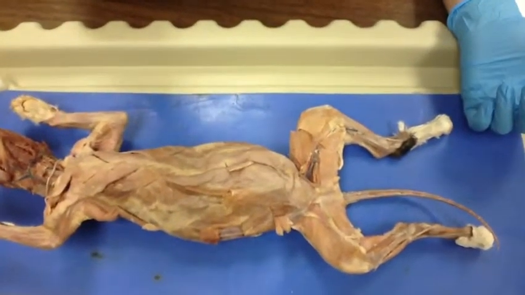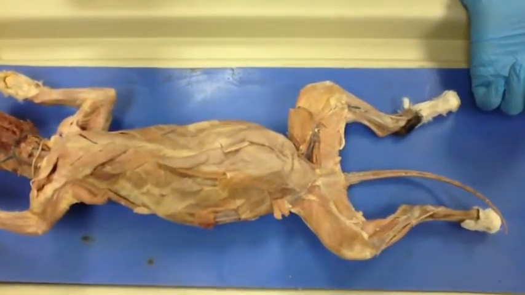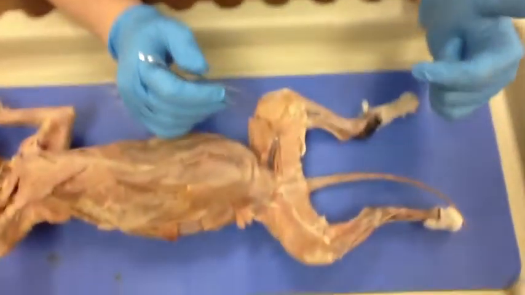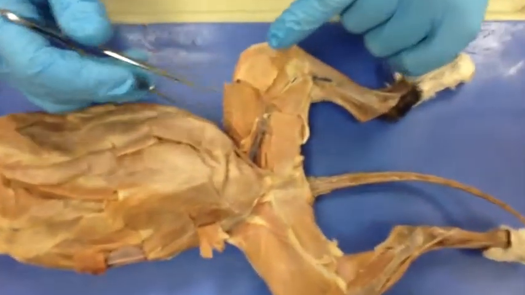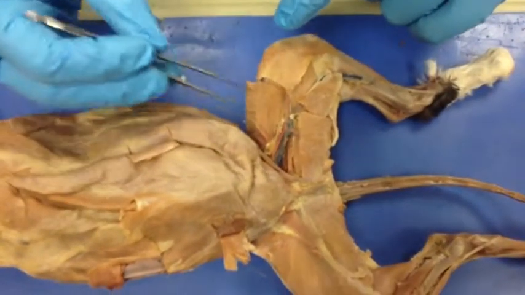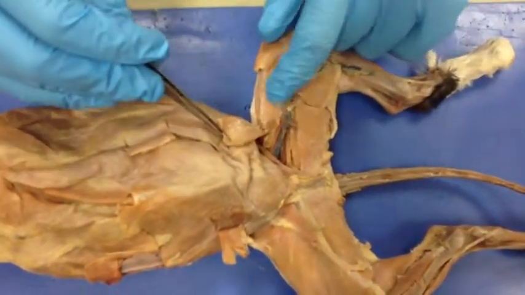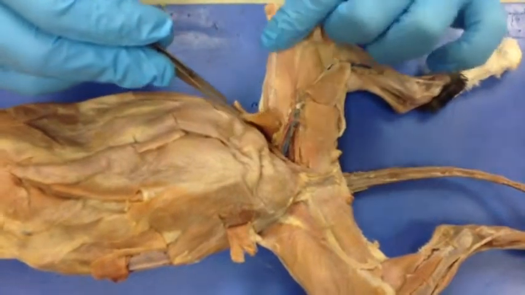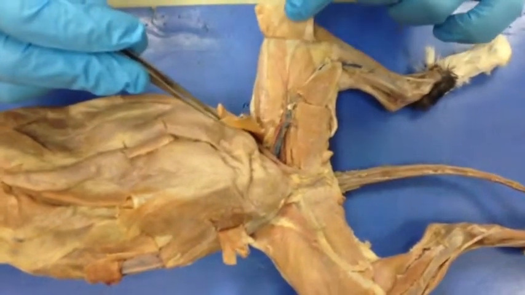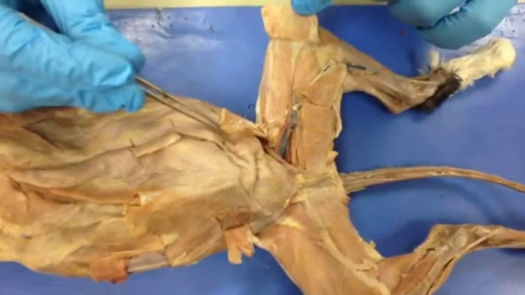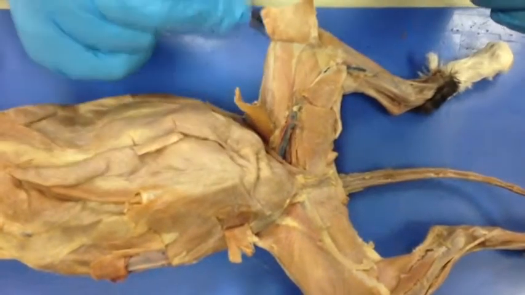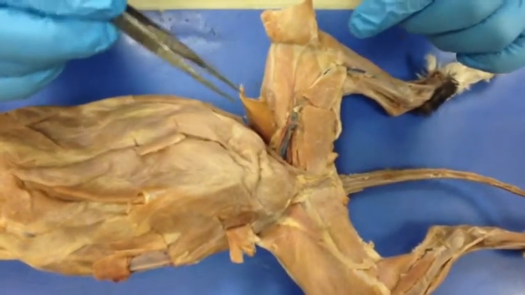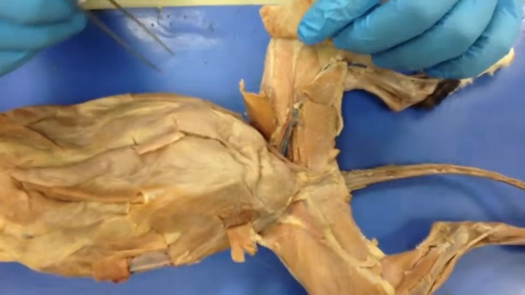Okay, so we're doing the ventral side of the lower half of the cat. Alright, so first muscle that we have is the sartorius, which is right here. It's a thin muscle that covers all the deeper muscles. The function is that it adducts and rotates the thigh and extends the knee. The insertion is the tibia and the patella, and the origin is the ilium or the iliac crest.